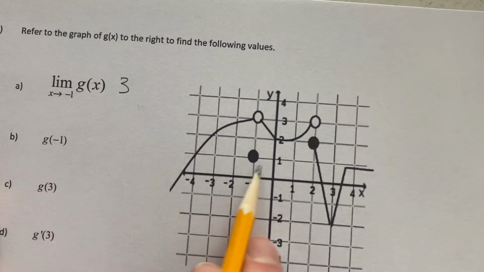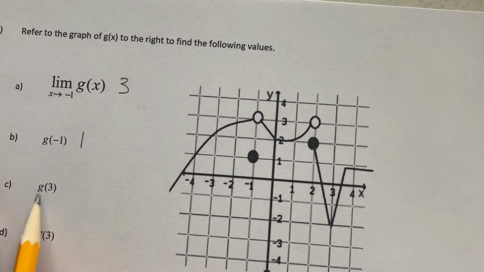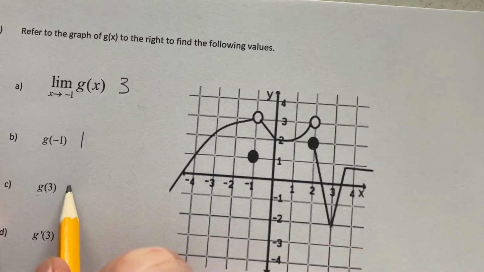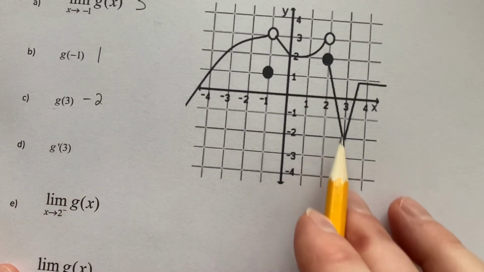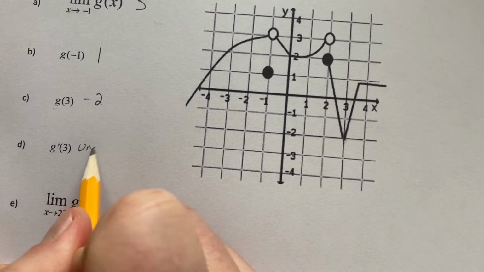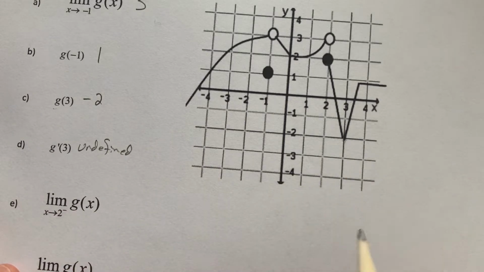What is g of -1? That's where the dot actually is, and that's at +1. G of 3 is where this is located at 3, and that's down here at -2. G prime -3 is the slope at there, and you can see we have a sharp turn. Because we have a sharp turn, that's undefined. Cannot say with any certainty what the slope of a tangent would be at that spot.